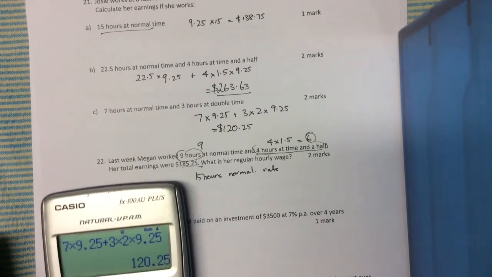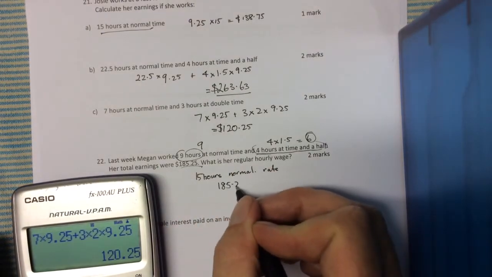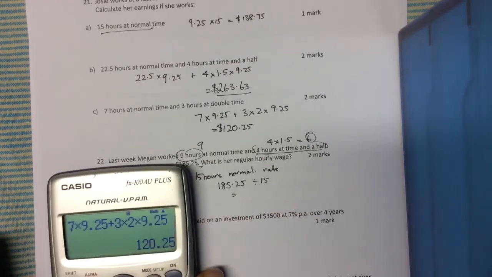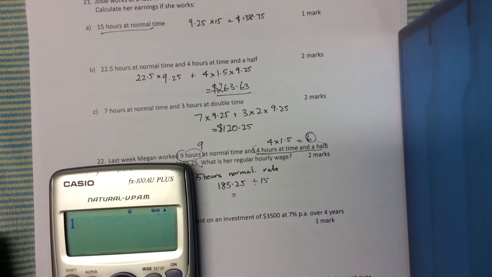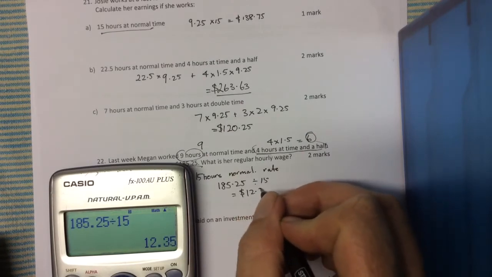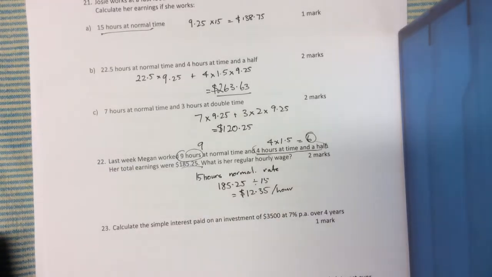and so to work out the hourly rate, do $185.25 divided by 15, and that will give you your normal hourly rate. $185.25 divided by 15, which is $12.35 per hour normal rate.